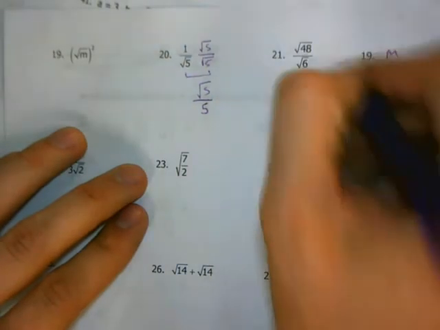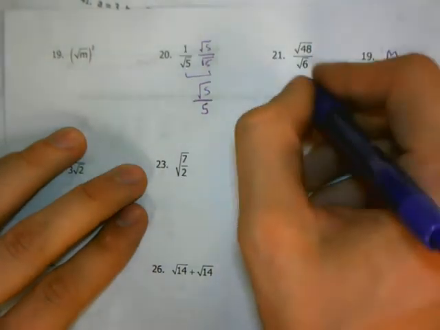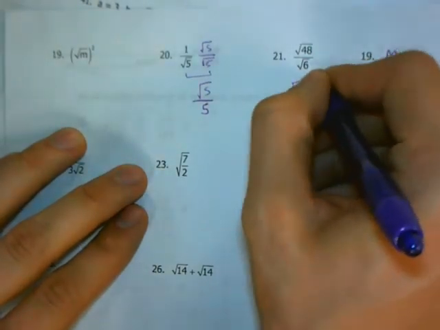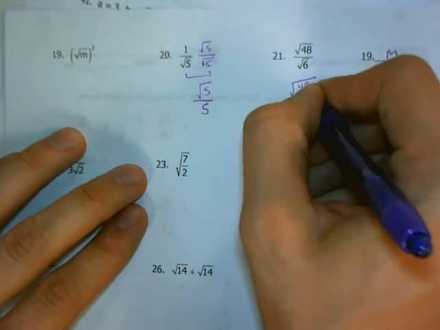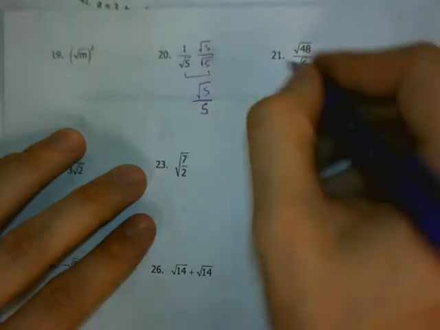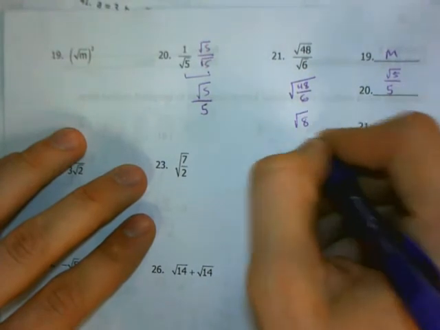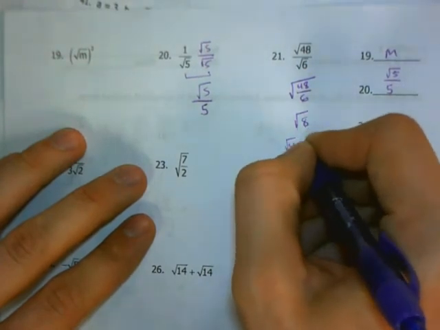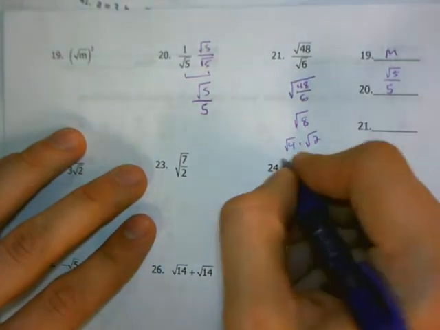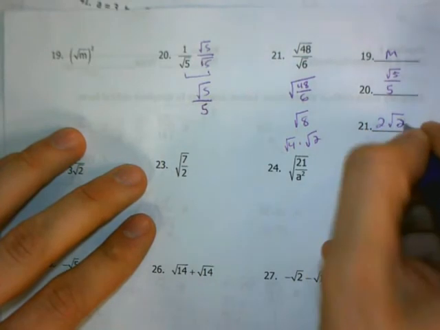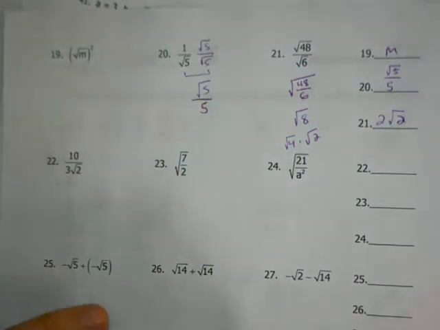Number 21, this is one of the very few times I'm going to put this back into fraction form. There's a reason for that. Again, I can see how I can reduce this easier. 6 divides into 48 8 times. So that gives me the square root of 8, which I can then break off. Square root of 4 times the square root of 2. I know the square root of 4. Makes it a little bit easier to answer that.